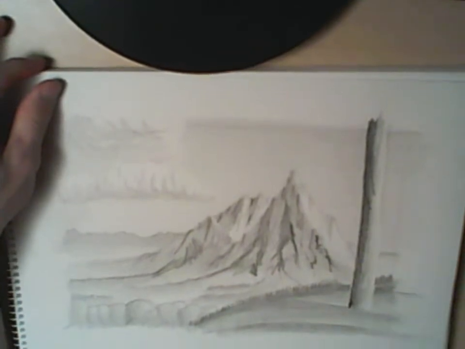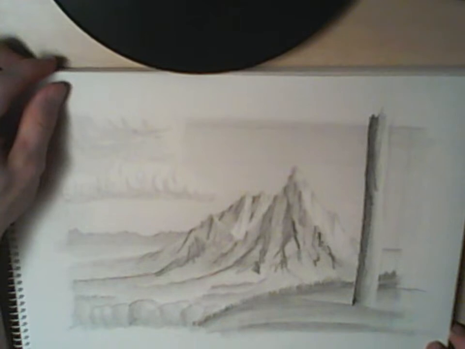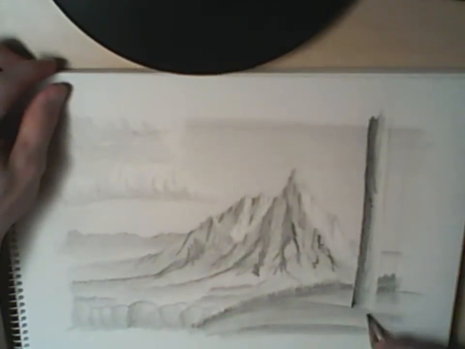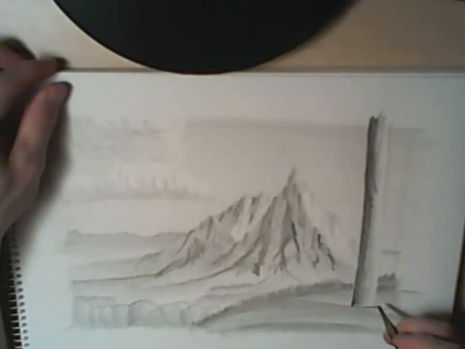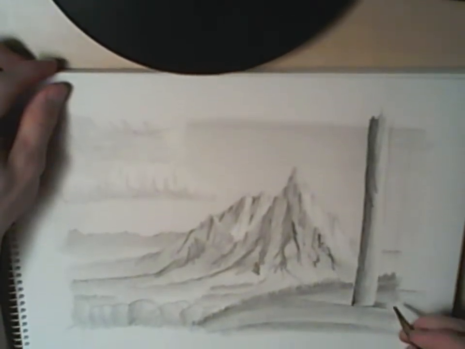I'm not even going in with the HB pencil there. Okay, let's have something for the tree to stand on down there, and some grass that grows down there.